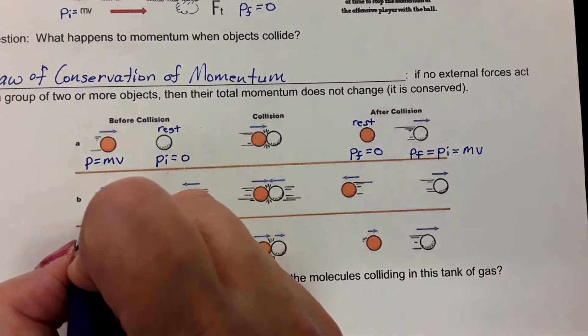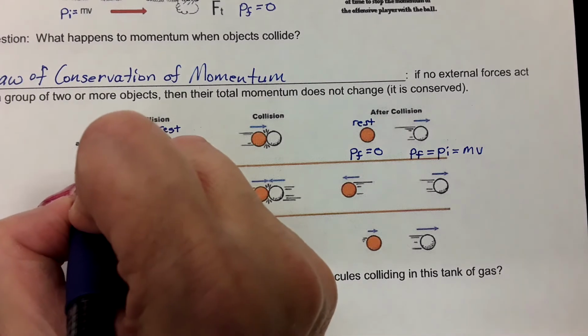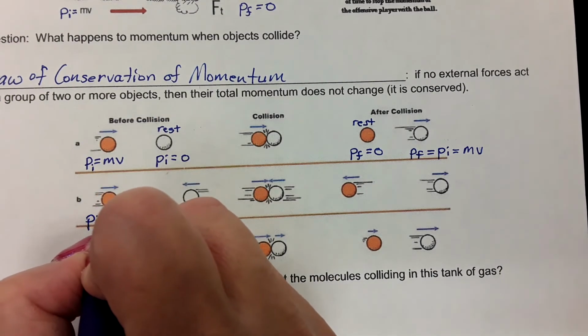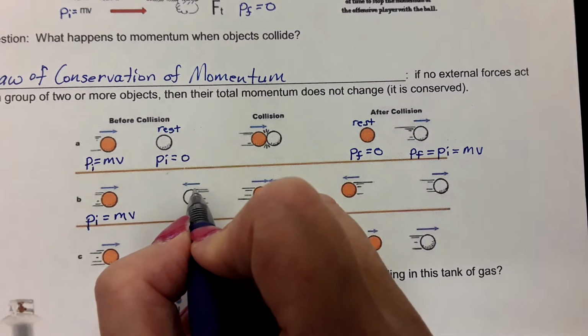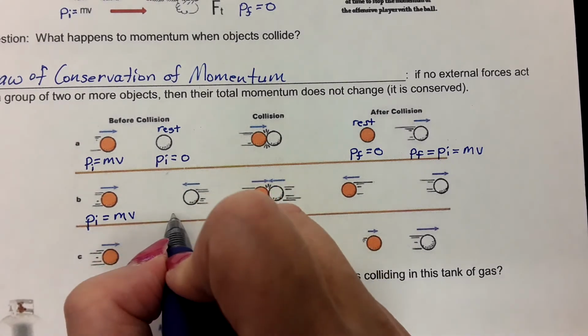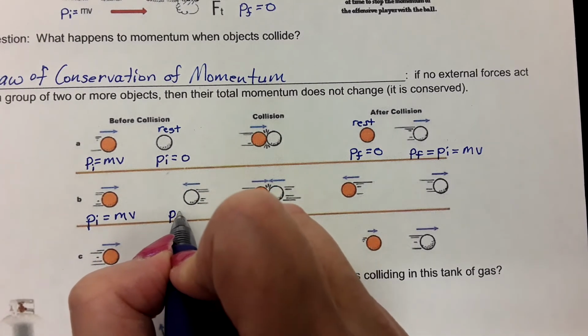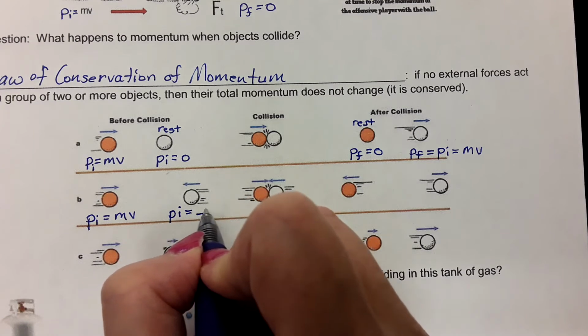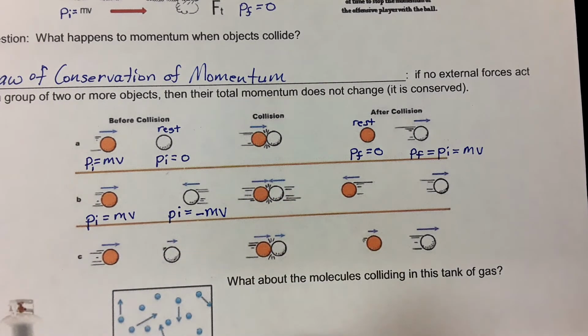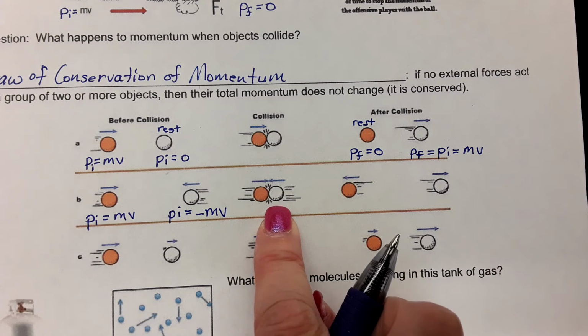Right here, we have an initial momentum of mv, and this ball, look which way it's going. It's going in the negative direction. So here we have an initial momentum of negative mv. All right? The two balls collide.